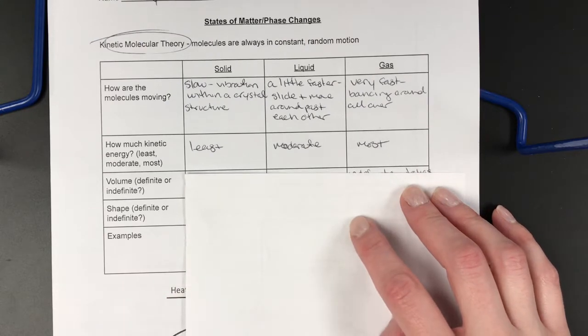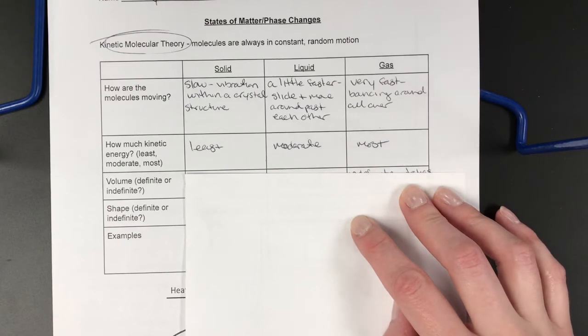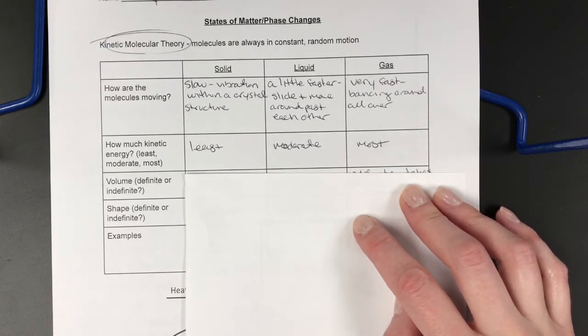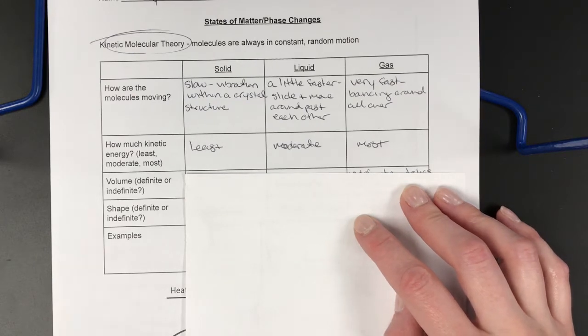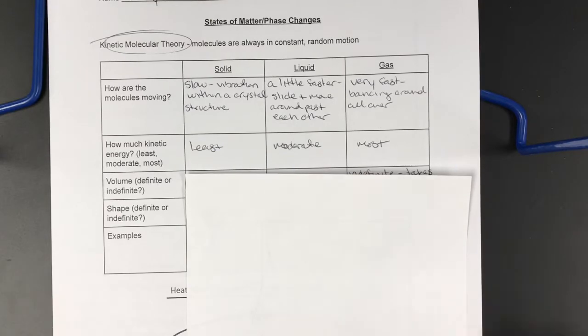What about volume? Which one of these has definite volume, which means no matter what you pour it in, you're still going to have the same amount there? And which one has an indefinite volume, which means no matter what you pour it in, it's going to take up all the space it has available to it? Yeah, because if I have my pen right here and I put it in a different container, it's still going to take up the same amount of space as the pen took up before.